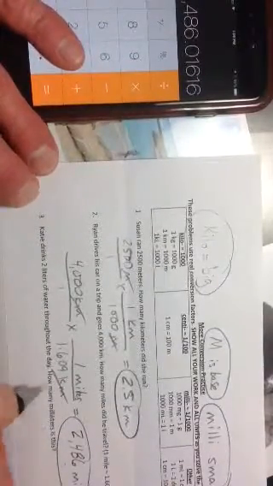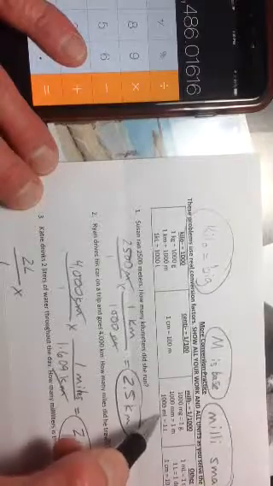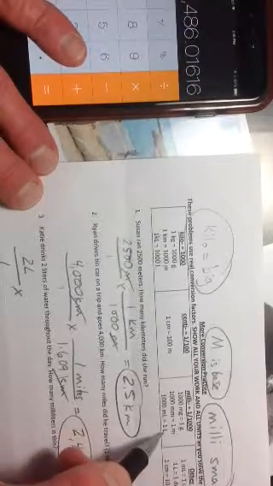So Katie drinks 2 liters of water throughout the day. How many milliliters? I'm given 2 liters over 1 times. I'm looking for a conversion between milliliters and liters, and I have it here. So 1 liter is 1,000 ml. My liters are going to cancel. 2,000 ml.